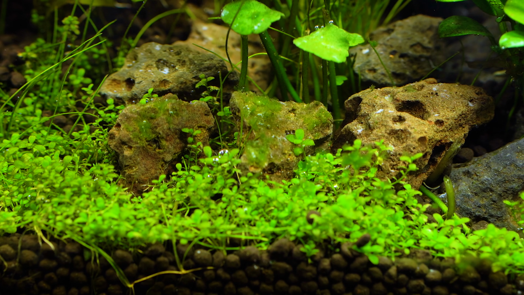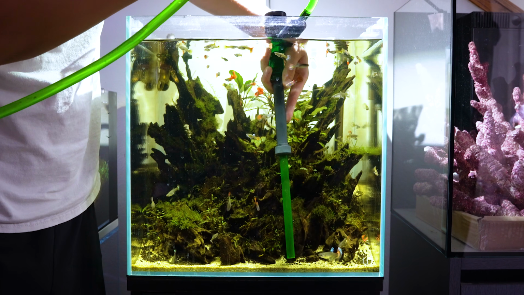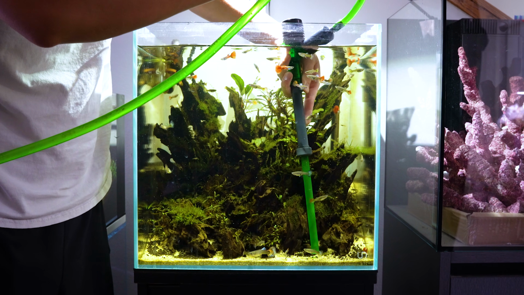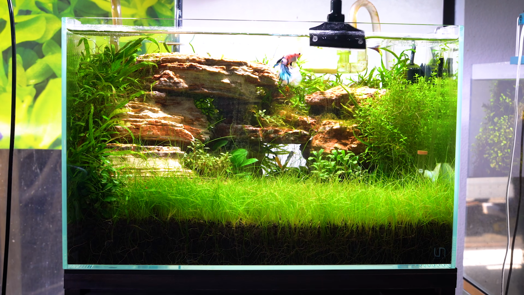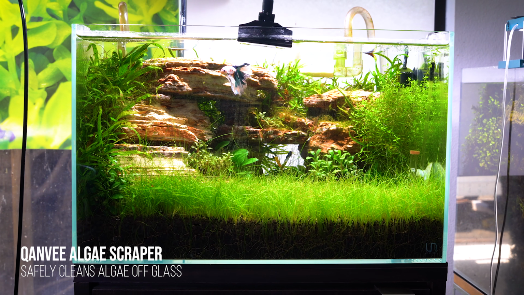But green dust algae is nothing to fear. Once your tank is mature, and if you're on top of those water changes and your plants are nice and healthy, it'll go away. As with the other types of algae, manual removal is your best friend. It can be a little bit tricky to get off the glass, but the Canvy algae scraper is going to be your best friend when it comes to this.